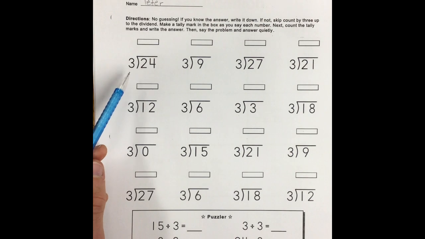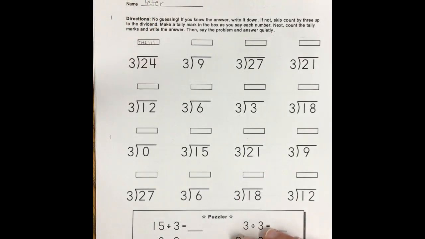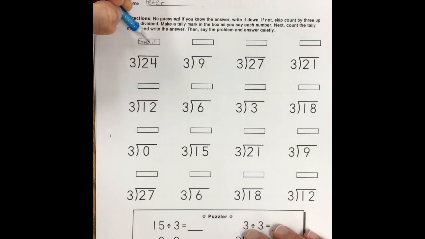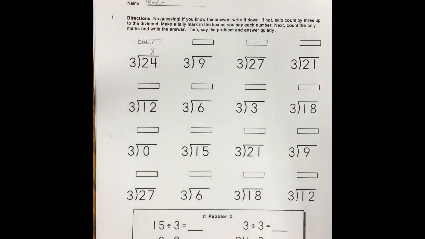24 divided by 3. Skip count by 3 to the dividend. 3, 6, 9, 12, 15, 18, 21, 24. Going by 3s, we counted 1, 2, 3, 4, 5, 6, 7, 8. 24 divided by 3 is 8. Pause the video here and keep going at your own pace at home.